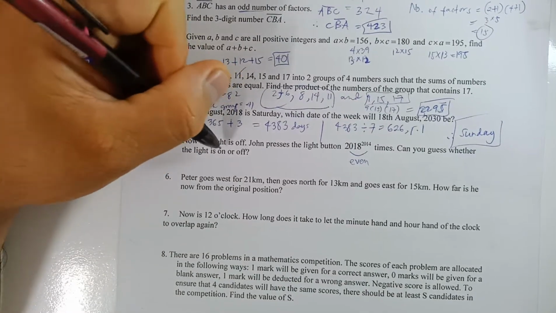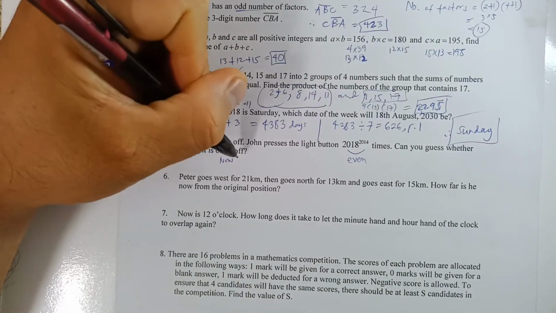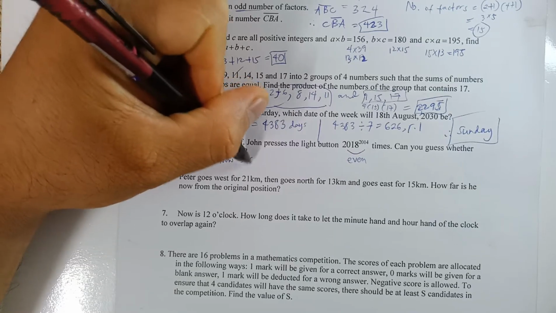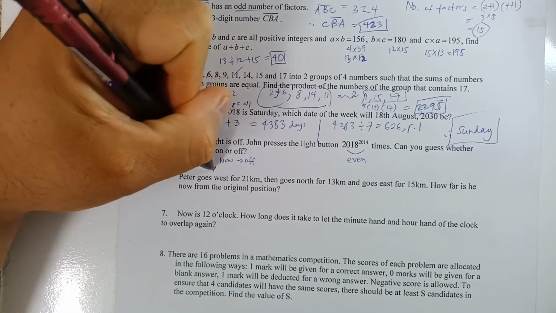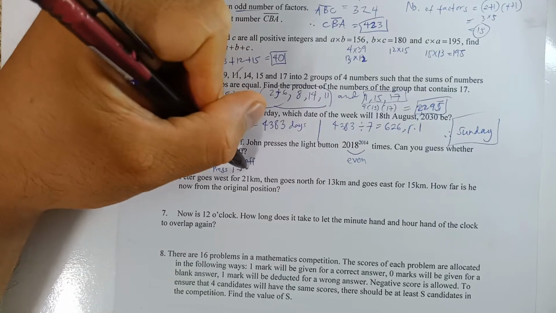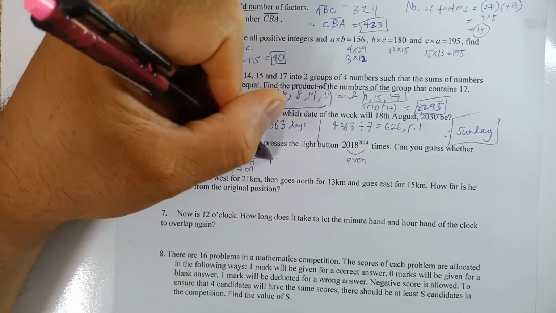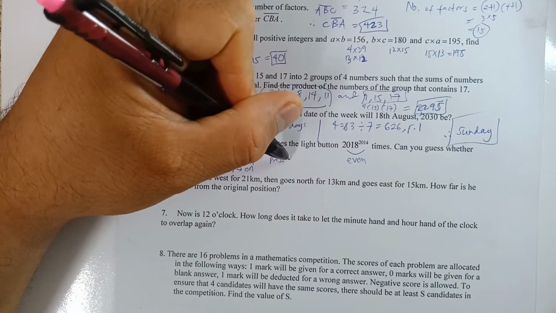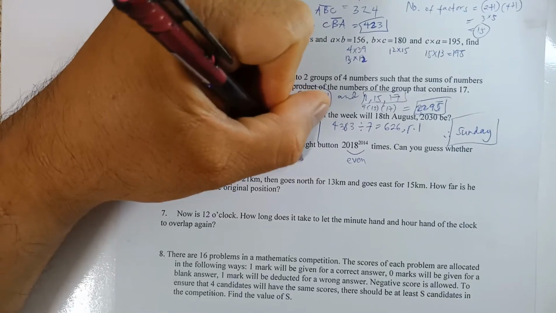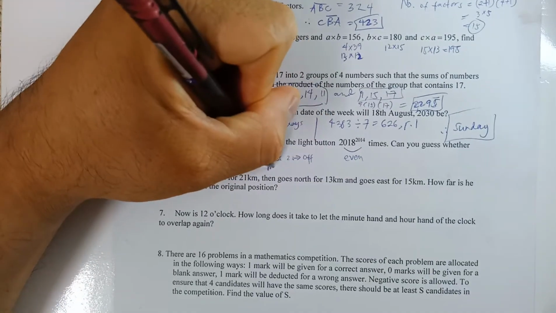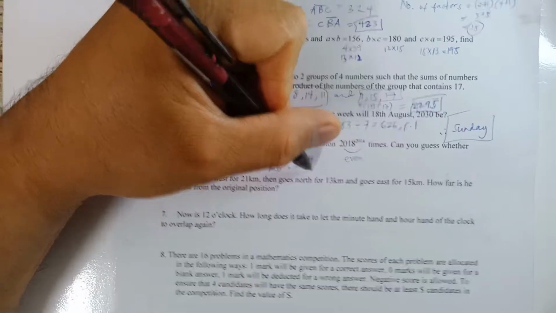So now the light is off. After pressing 1 time, the light will be on. Pressing 2 times, the light will be off again. Pressing 3 times, the light will be on again.